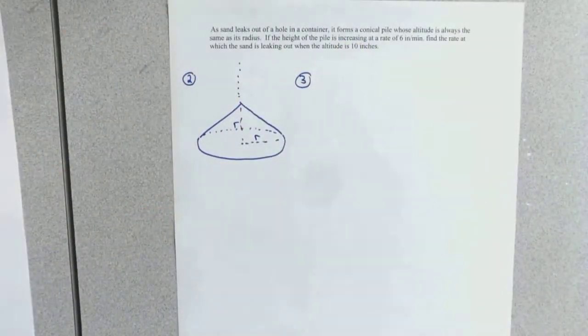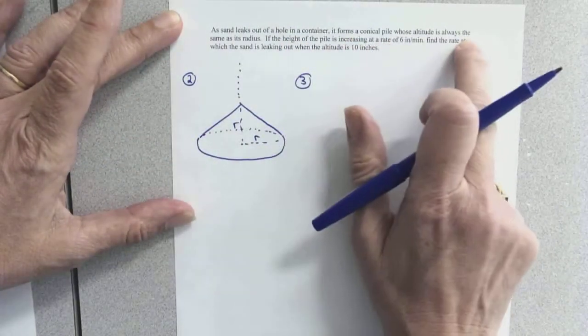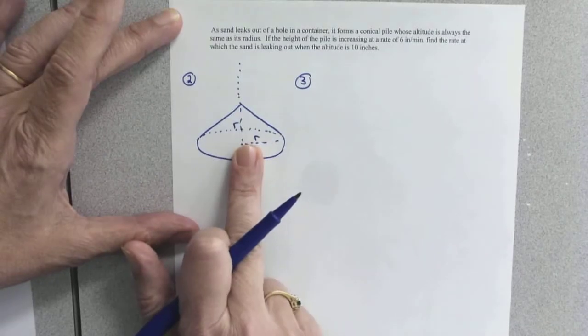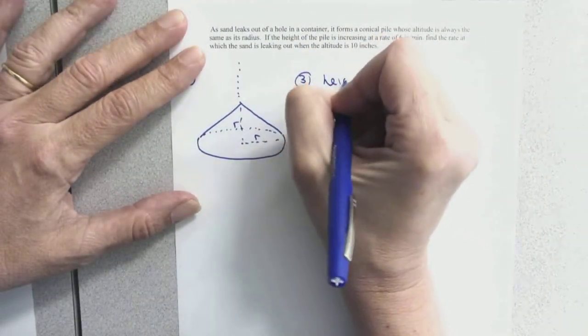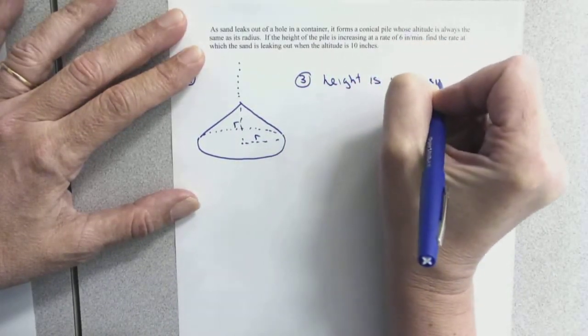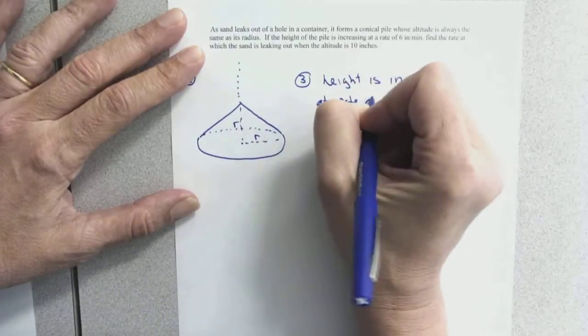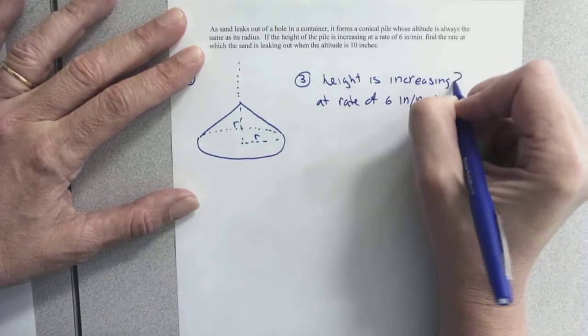So step 3, I'm going to go through it phrase by phrase and determine what each phrase tells me. As sand leaks out of a hole in the container, it forms a conical pile whose altitude is always the same as the radius. That gave me my picture. The next sentence: if the height is increasing at a rate of 6 inches per minute.